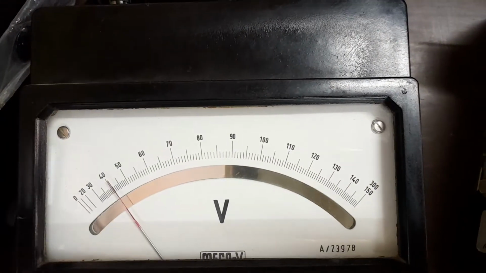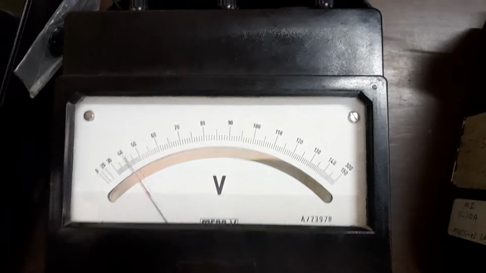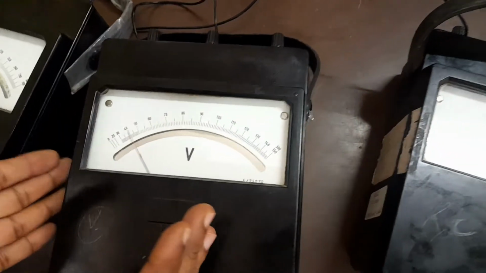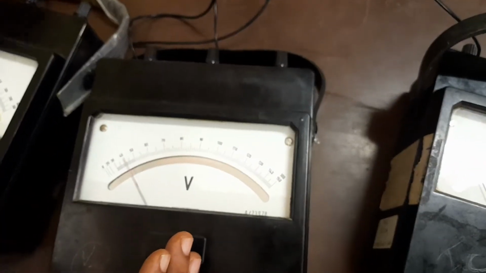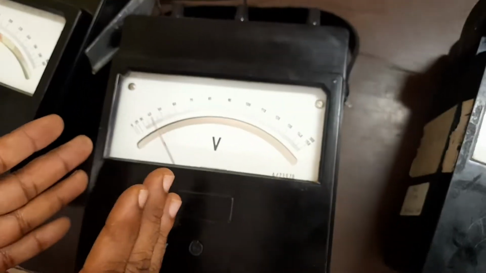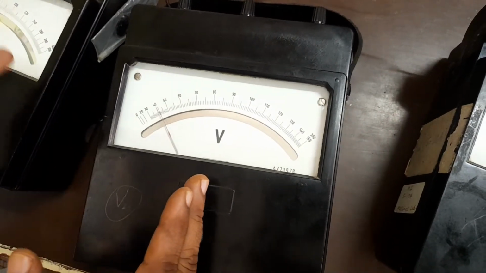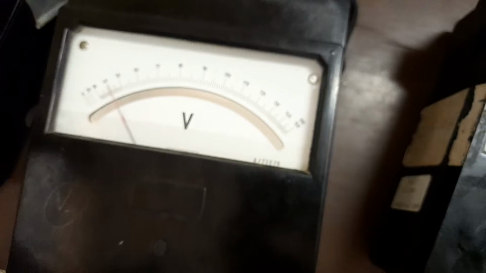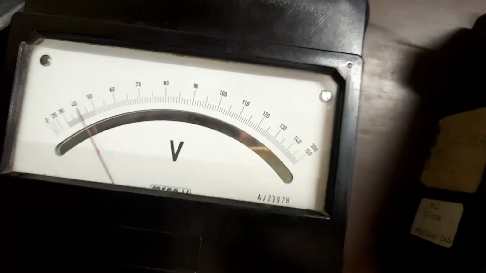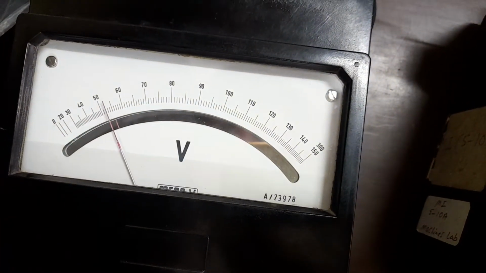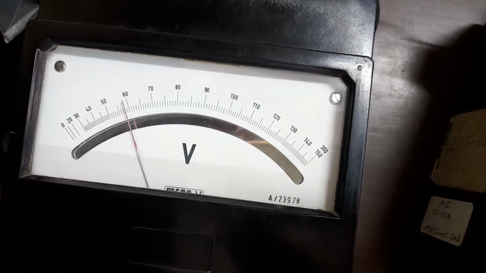Reduced voltage, how much? 25% of rated. Since we have connected voltmeter across line and the neutral, rated voltage will be 230, and 25% of 230 will be something around 57 volts. So approximately you can apply 57 volts like this.